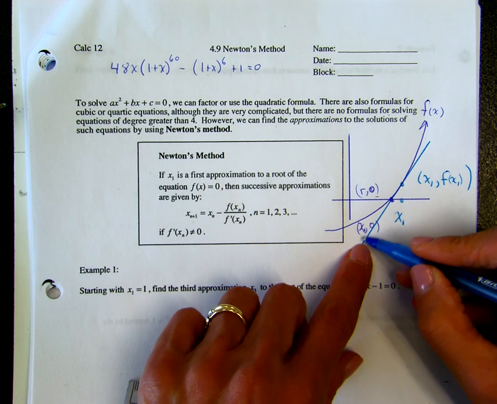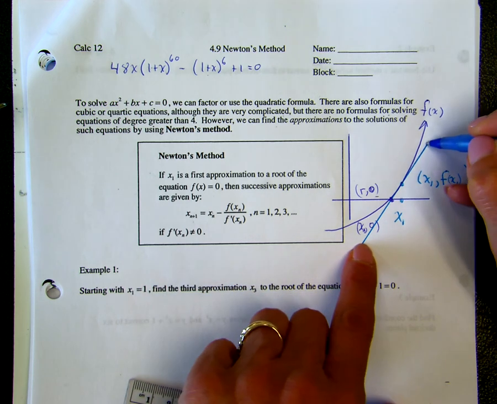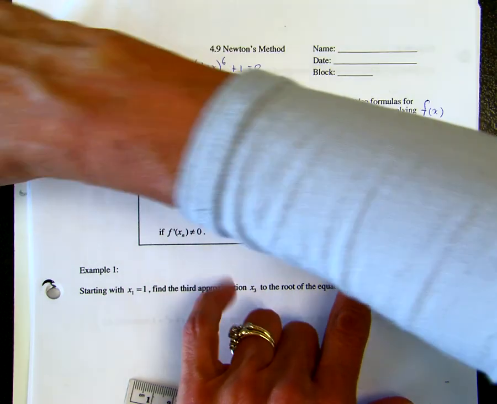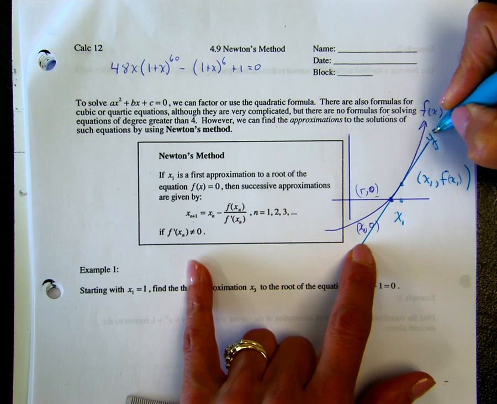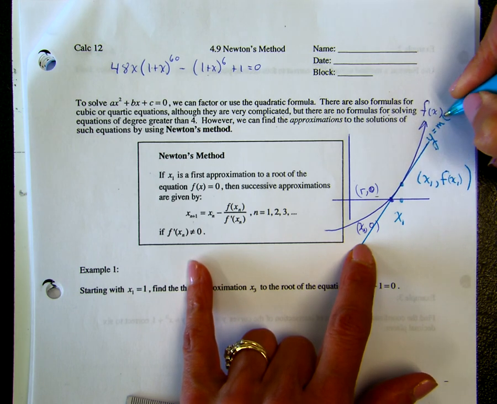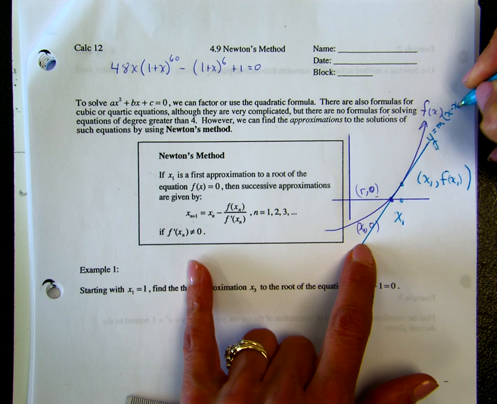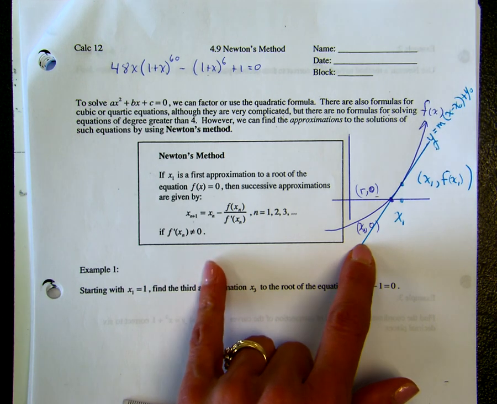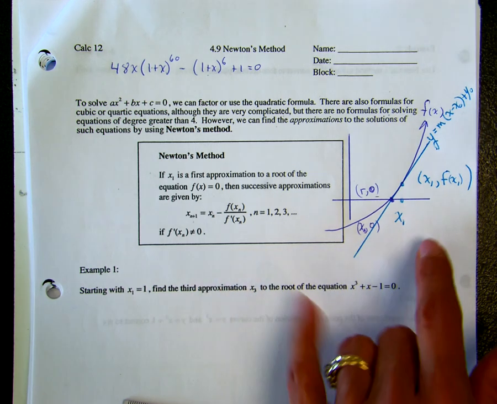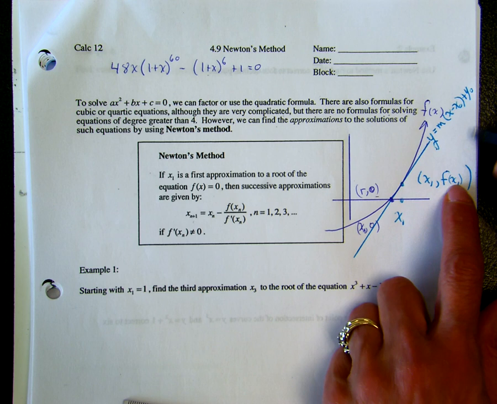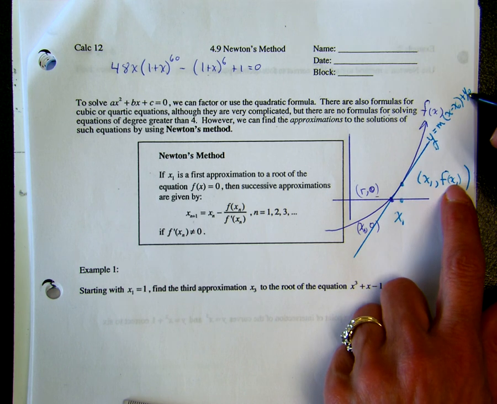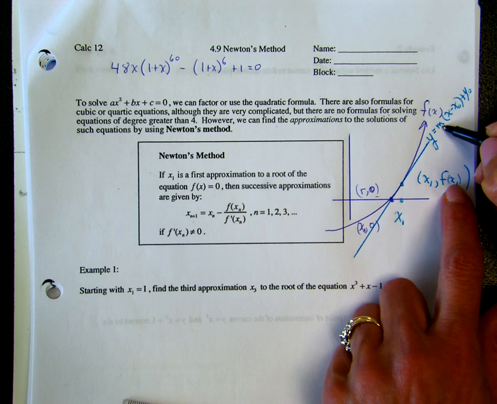How do we find this point x2? Well, we write the equation for this tangent line. That is, y is equal to m(x - x0) + y0. What are we using for our x0, y0? Well, we're using this point, x1, and for y0, the function at x1. What's the slope of this line?